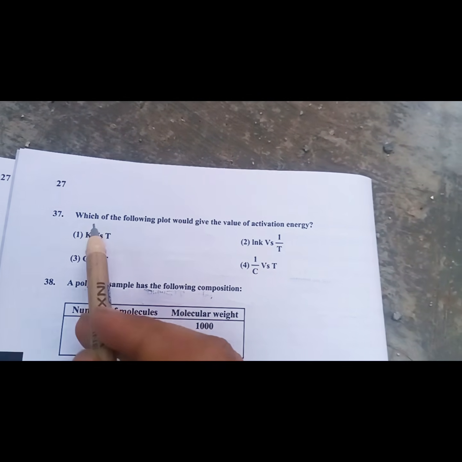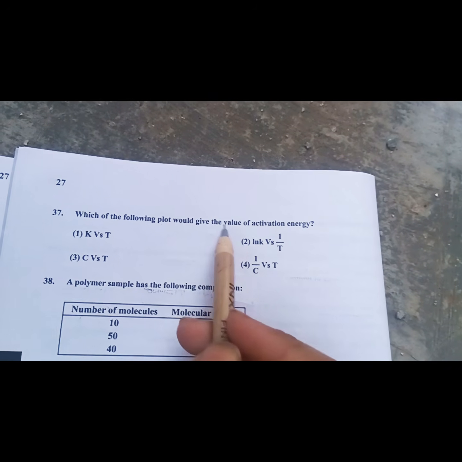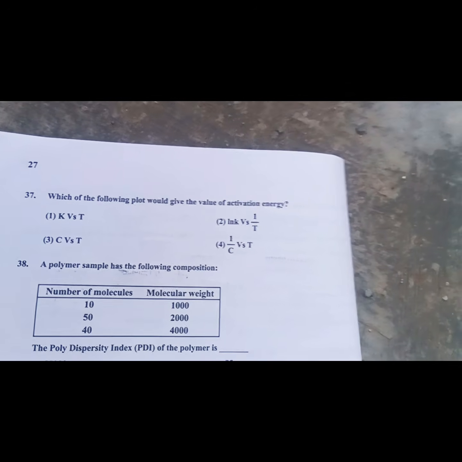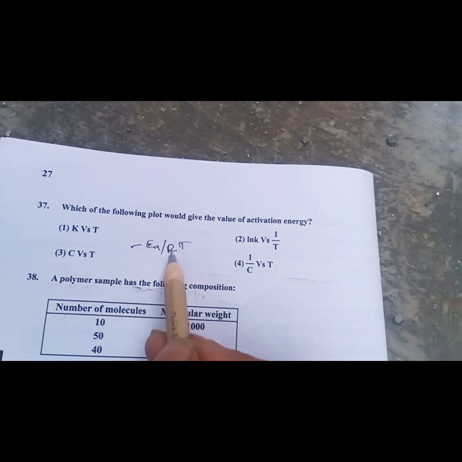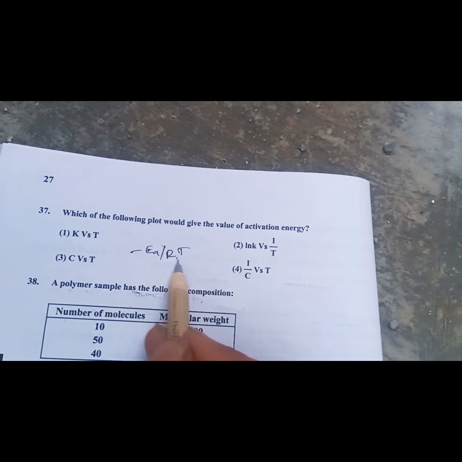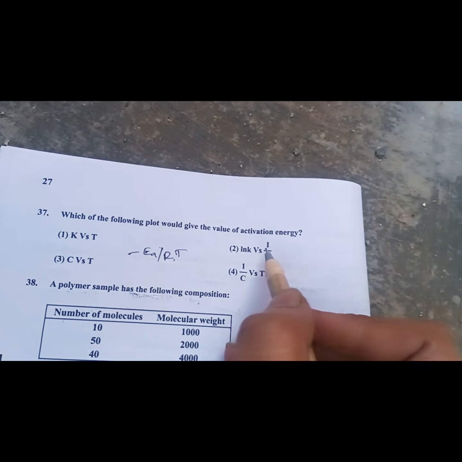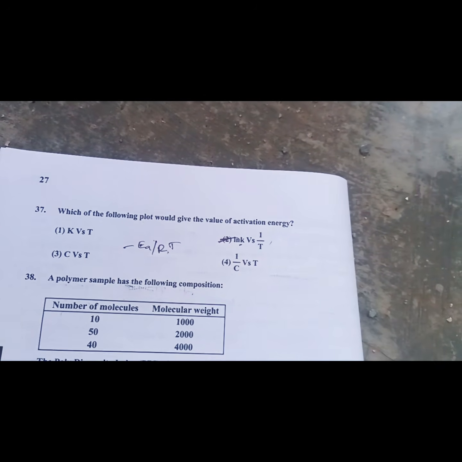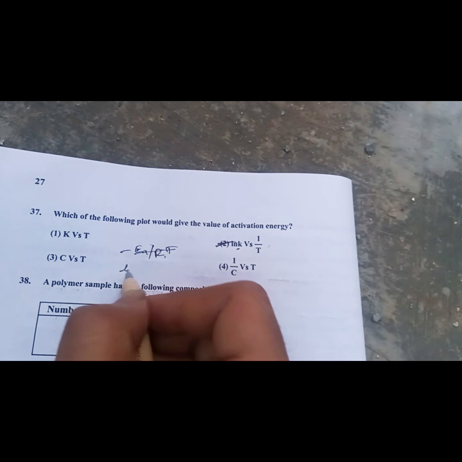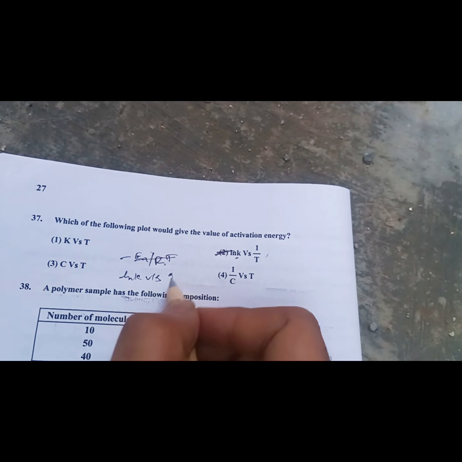Now the 37th: which of the following plots would give the value of activation energy? For the activation energy we already know that it will be minus Ea divided by R, right? So here it will be RT only. We all know that T will be inversely proportional, because it is on the downside, right? So T will be inversely proportional, and ln K will be there, so 2 will be correct. It will always be the ln K versus 1 by T slope.